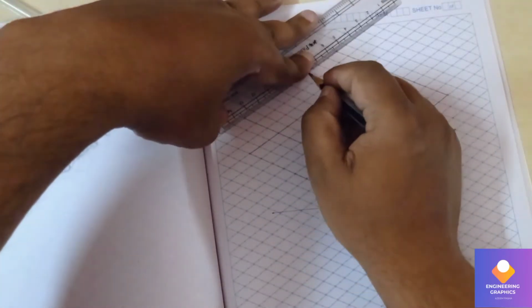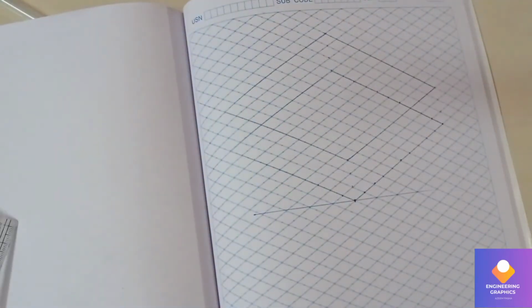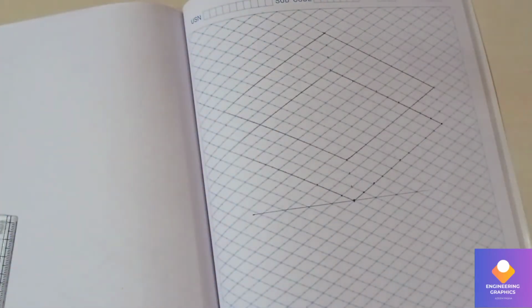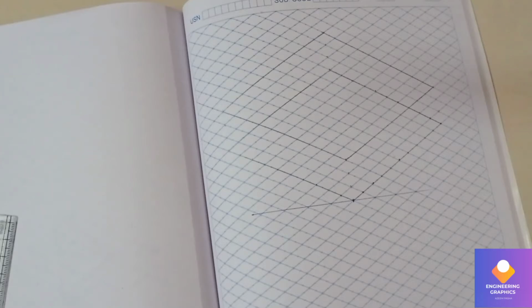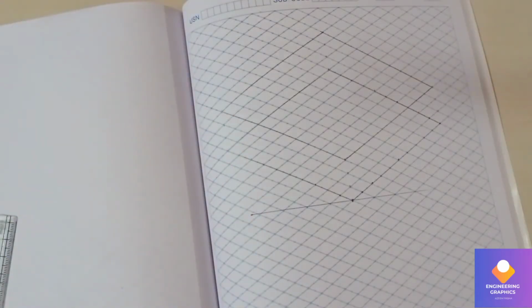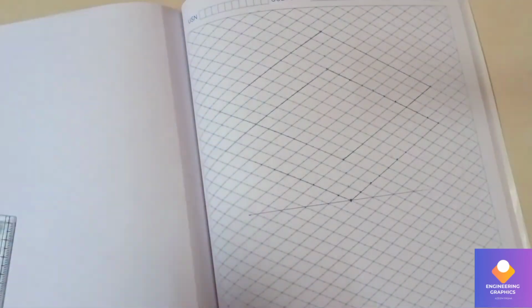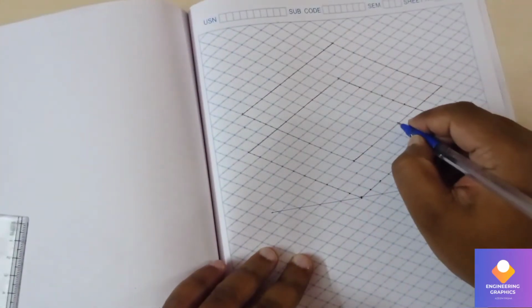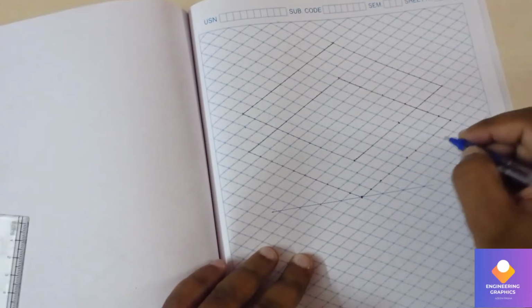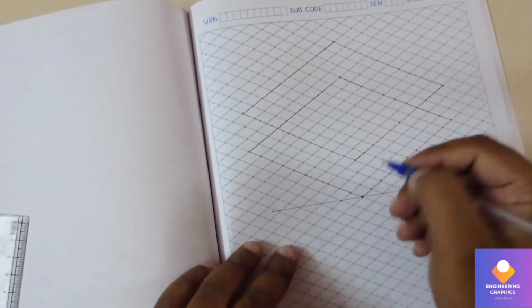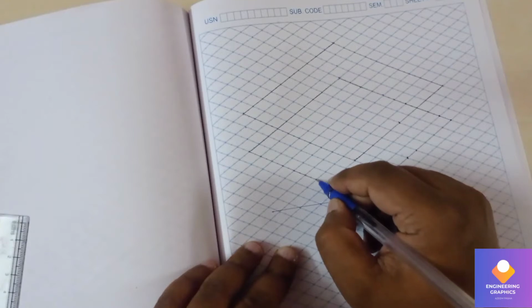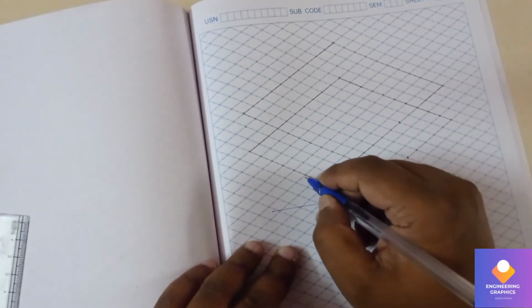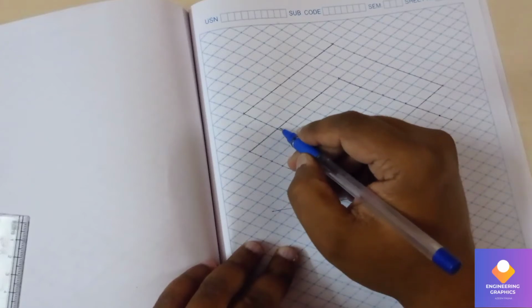Okay, after constructing this box of 10 by 10, we should construct the ellipse here. Okay, 2 ellipses we have to construct, and then we have to join to construct the cylinder here, cylindrical slab. Okay, so use the compass. So first we should mark the middle point of all these boxes. So mark the middle points for both the top box and the bottom box. You should mark exactly at the 5. Okay, midpoint we should mark.